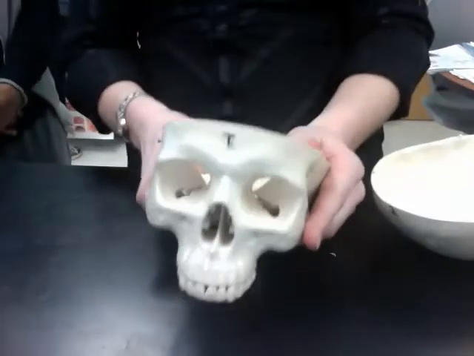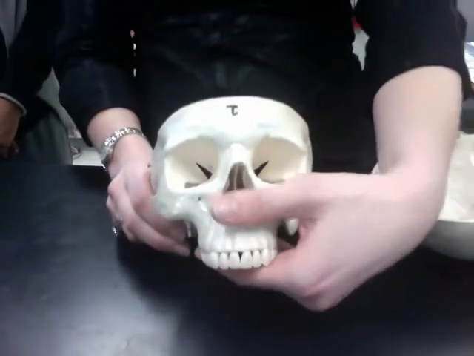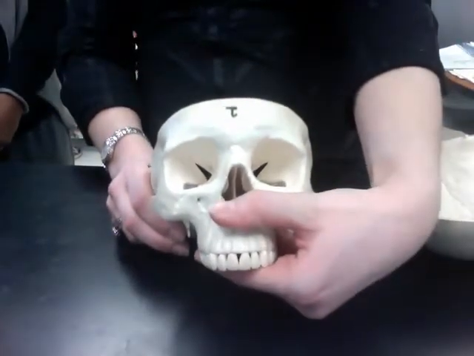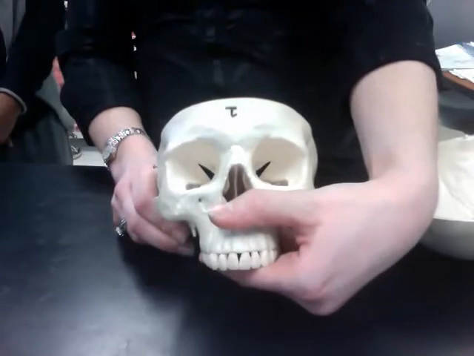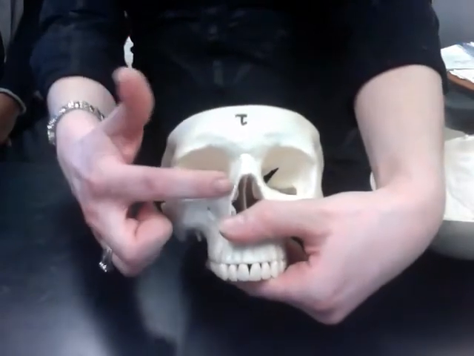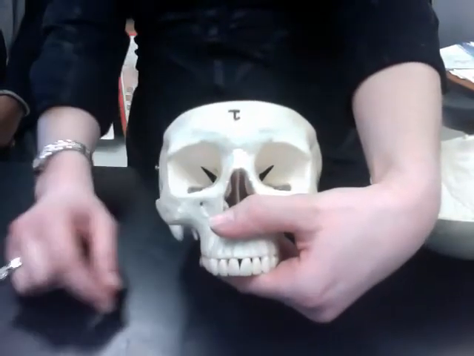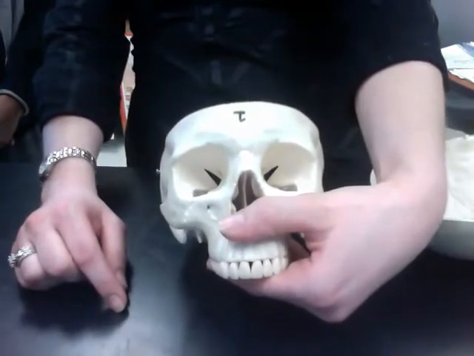You can also see the ethmoid bone from my frontal view. Everything above my finger, including the middle portion of the nasal septum and the small parts on the side, which are called the middle nasal concha, it's all considered ethmoid.